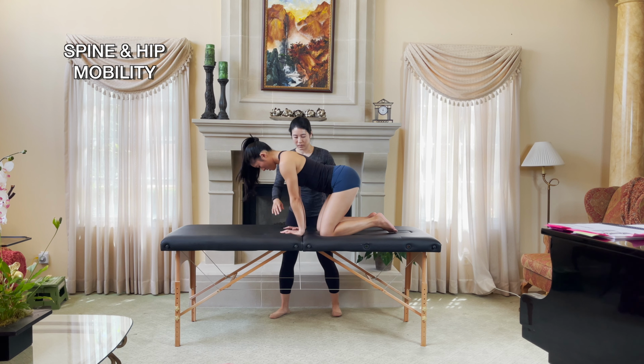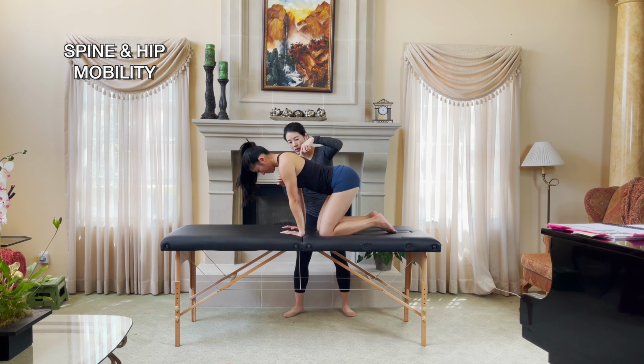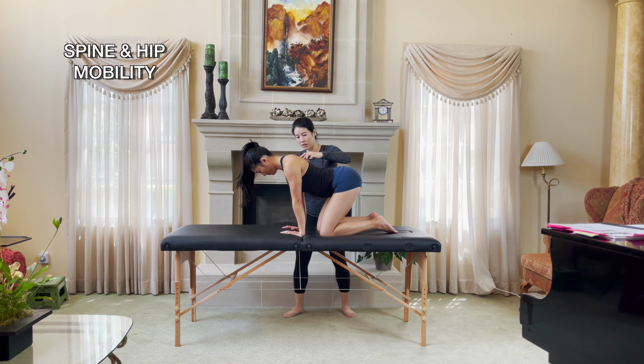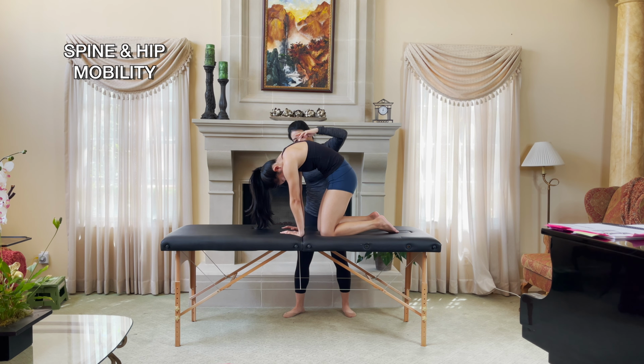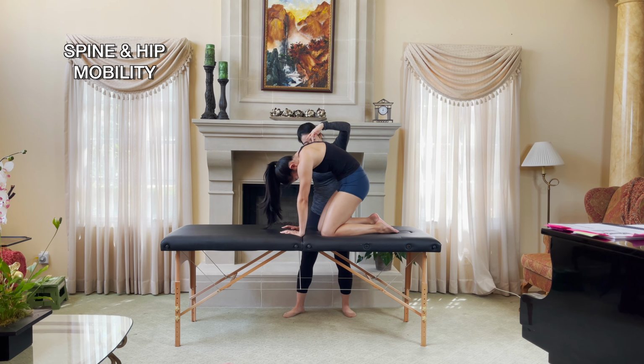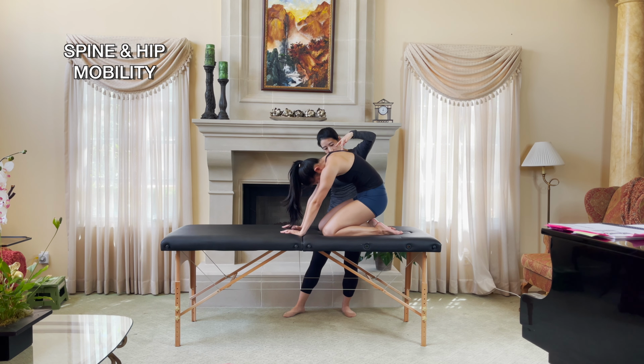To bias more of the thoracic spine, move the hands closer towards the knees and then have them go into thoracic flexion. You can add cervical flexion into this as well, but really emphasize that thoracic flexion. Bring them up all the way so they feel the stretch between those shoulder blades, and then they can go back down. To make it more difficult, go into the child's pose stretch.